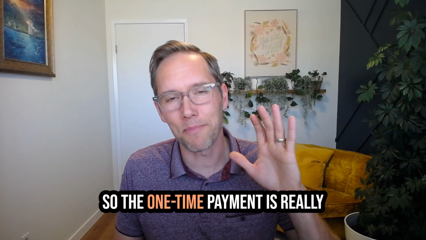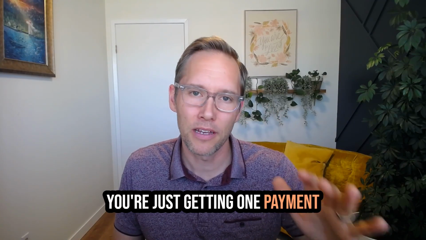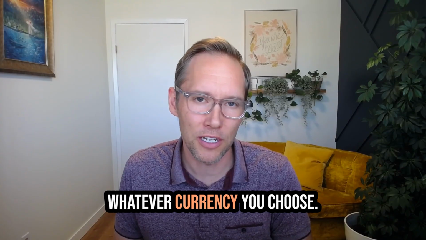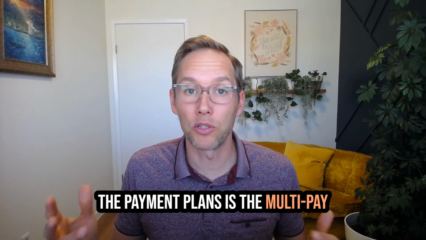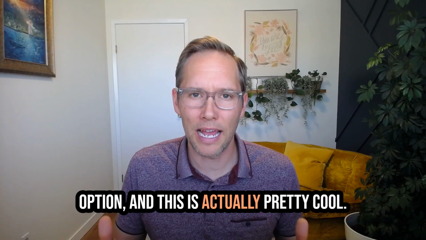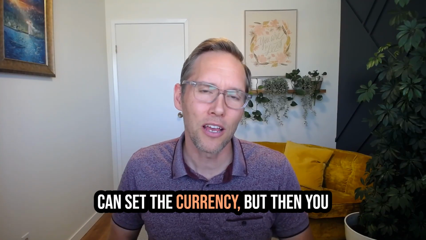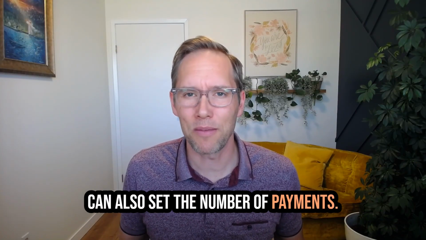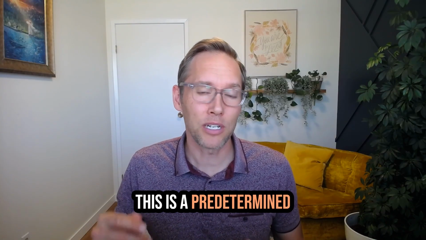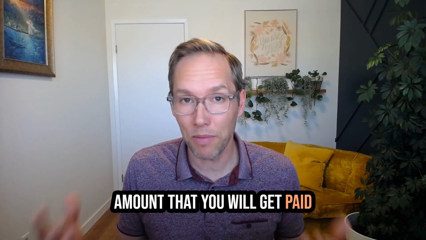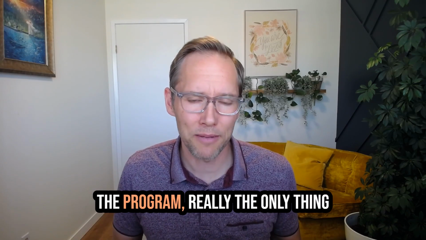So the one-time payment is really simple and straightforward. You're just getting one payment of that amount of money in whatever currency you choose. The payment plans is the multi-payment option. And this is actually pretty cool. So you can set again the payment amount and you can set the currency, but then you can also set the number of payments. And so unlike a subscription, this is a predetermined amount that you will get paid, even if somebody cancels the program.